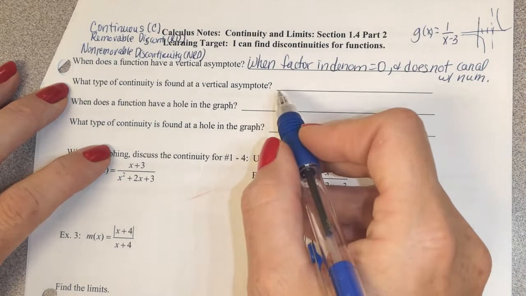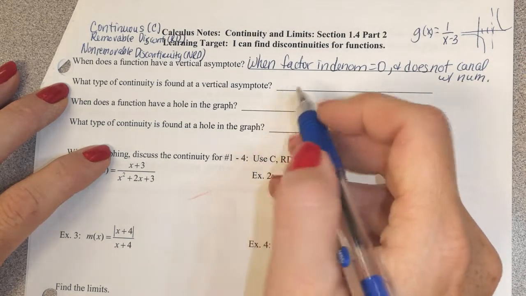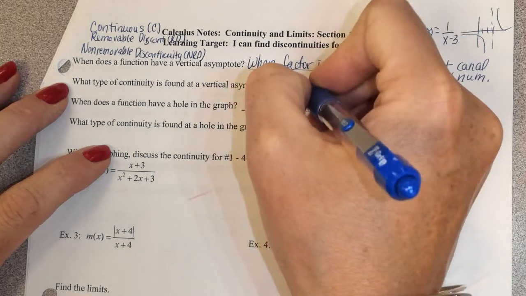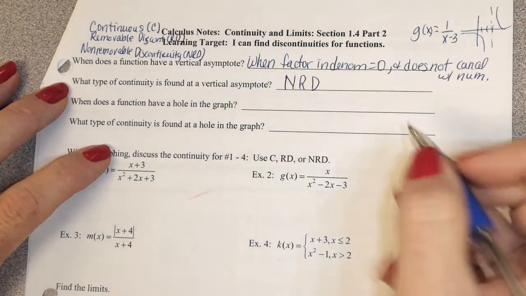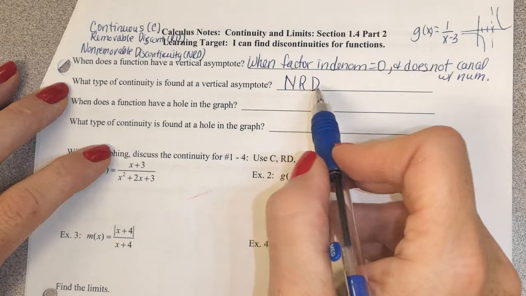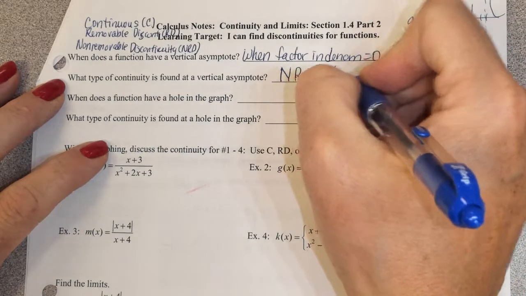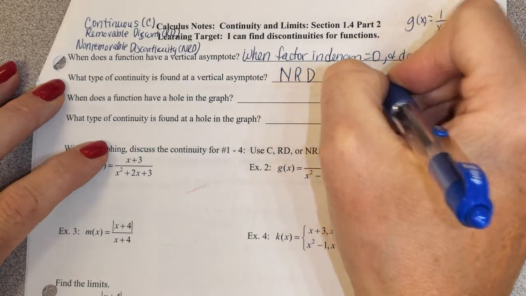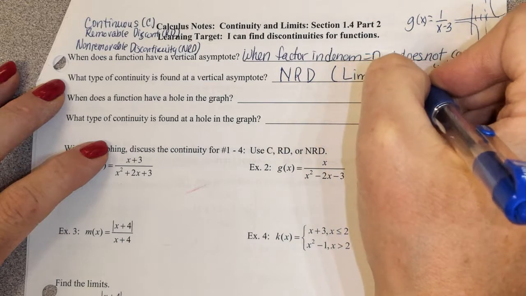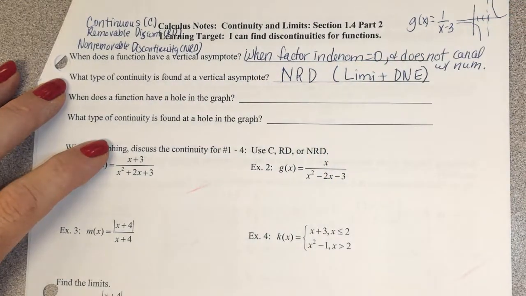No. So then what type of continuity does it have to be? Non-removable. So this is a non-removable discontinuity. If we have a non-removable discontinuity, that's also going to mean that the limit does not exist. Anytime we have a non-removable discontinuity, the limit does not exist.